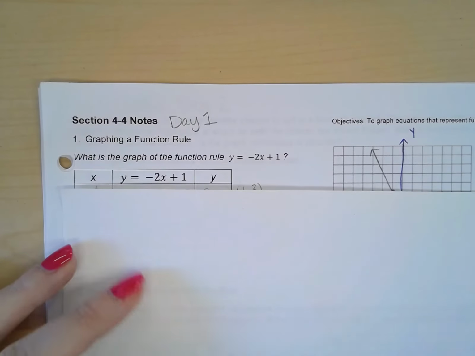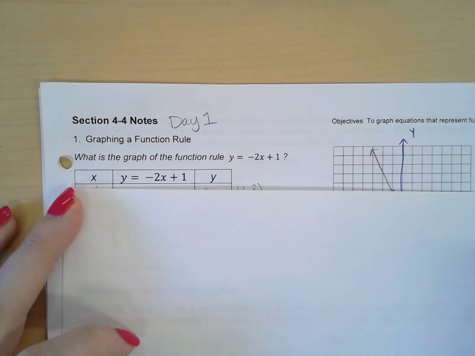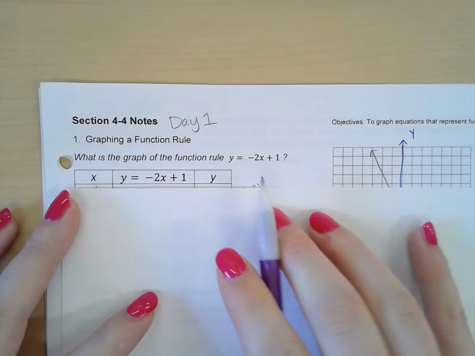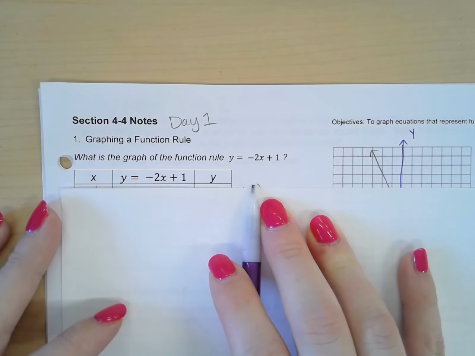This is Chapter 4, Section 4, Day 1 video, and today we're going to use a table to graph a function rule. So a function rule is just an equation. Problem 1 says, what is the graph of the function rule y equals negative 2x plus 1? So this is just a normal equation. You've probably seen them in the past.